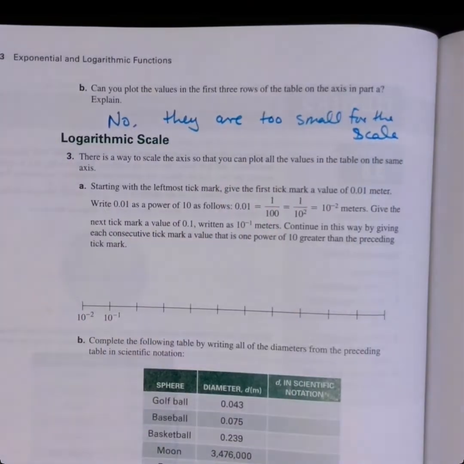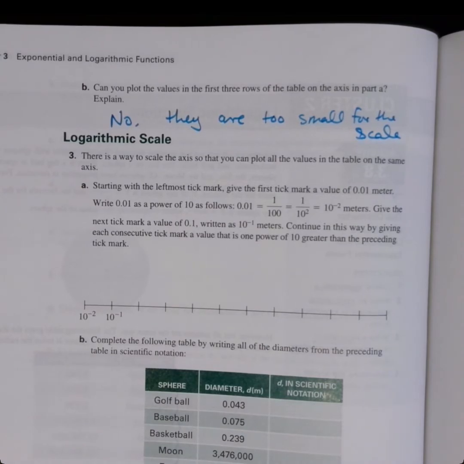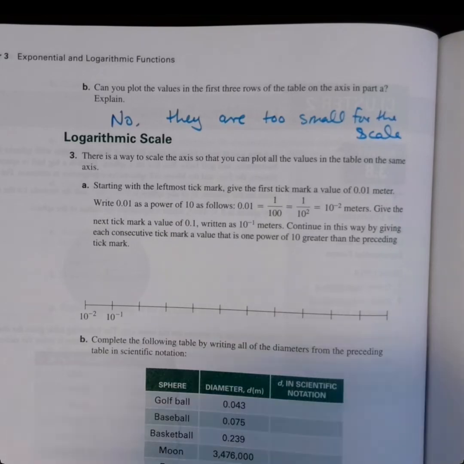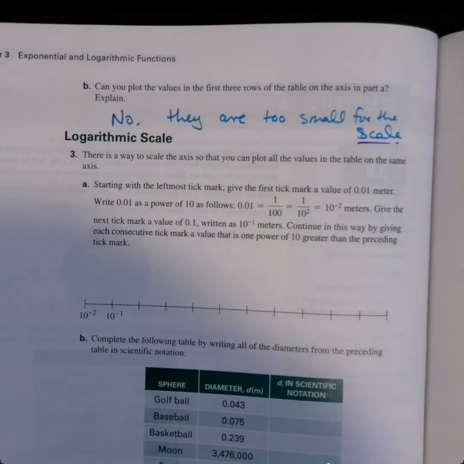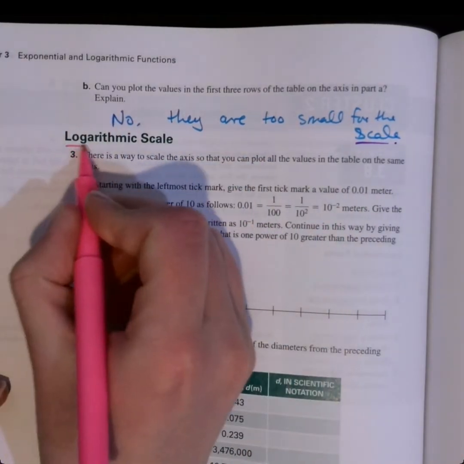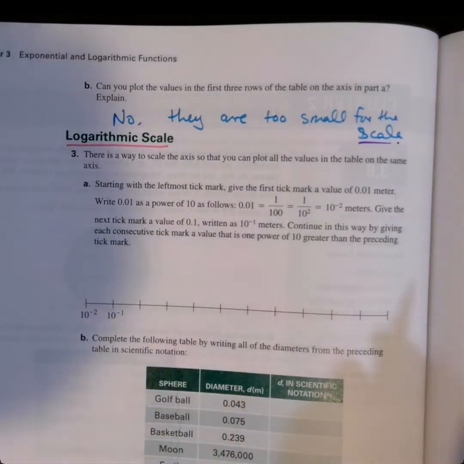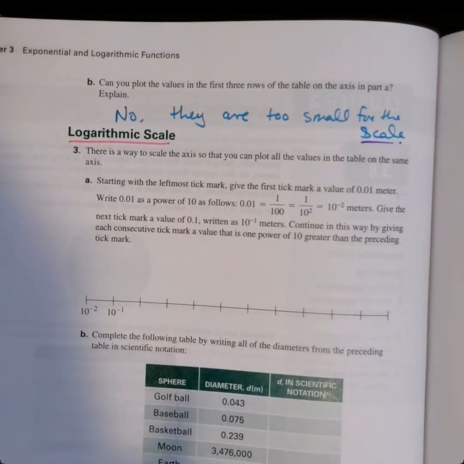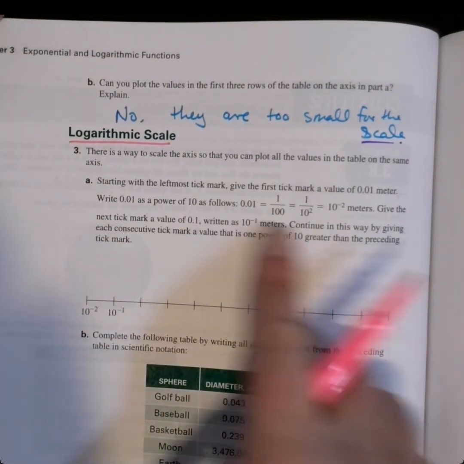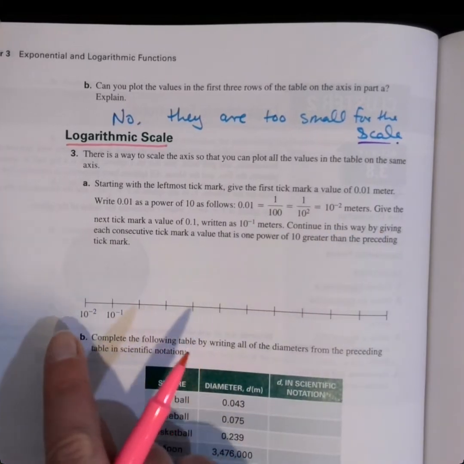Okay, so then we think about the scale, since we said they're too small for this scale. So what if we used a different scale? And so we're going to use a logarithmic scale to look at this. And for the logarithmic scale, we're going to use powers of 10 to delimitate the scale.